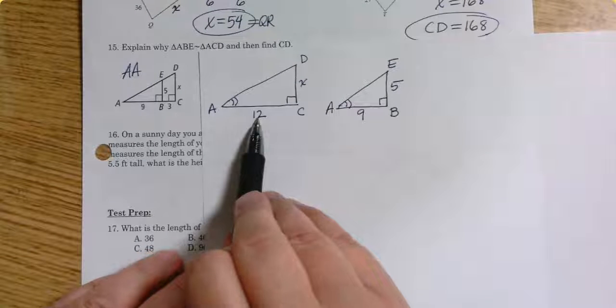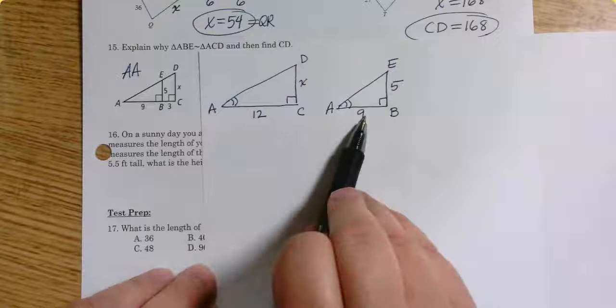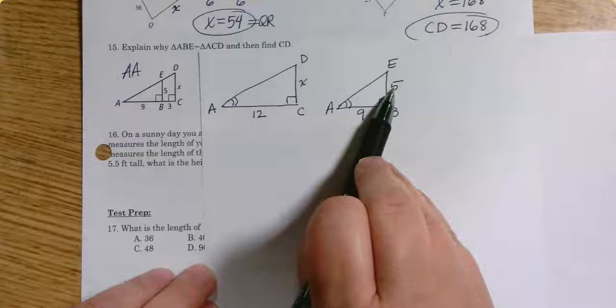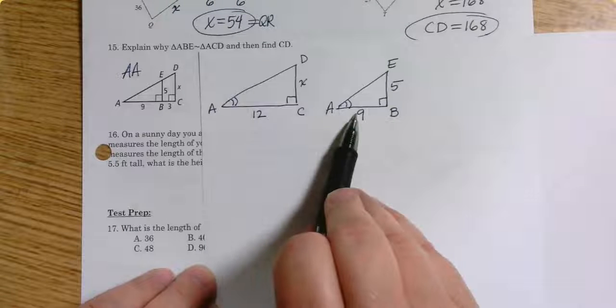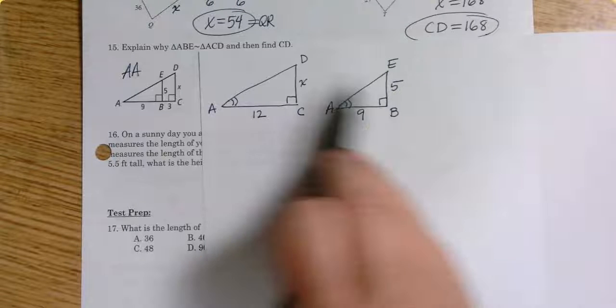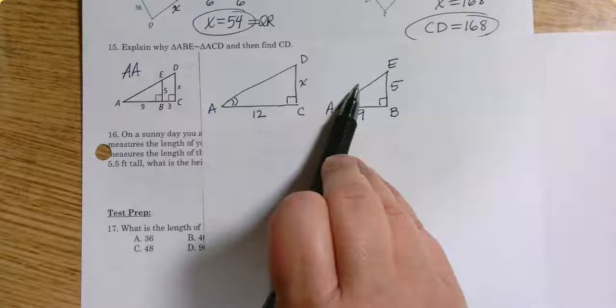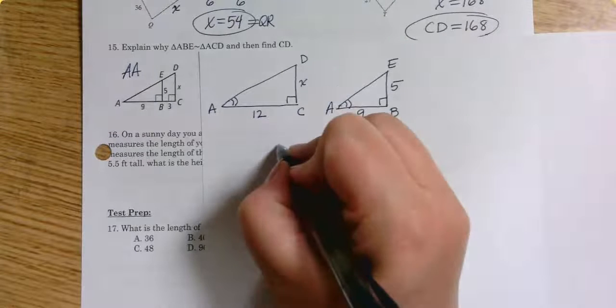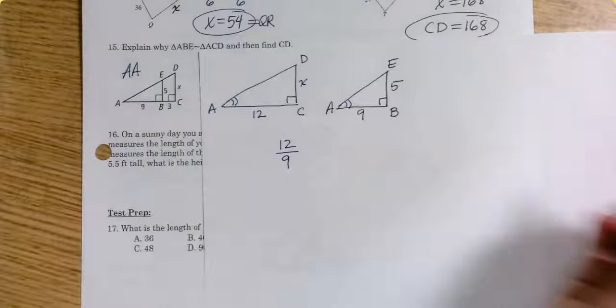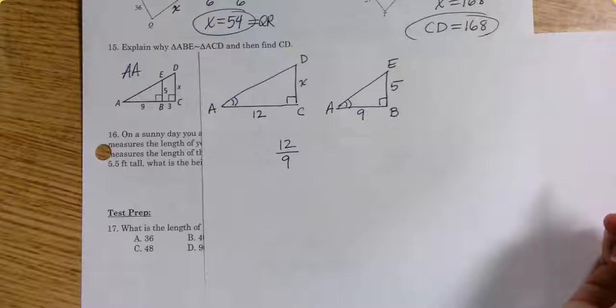So remember, similar triangles means all the side lengths have the same ratio, and that ratio is the same as the similarity ratio. So 12 over 9 is the same as x over 5, is the same as this one over this one. And if I find that ratio and reduce it, that's my similarity ratio. So in other words, 12 over 9 reduced is 4 over 3. So that's my similarity ratio.